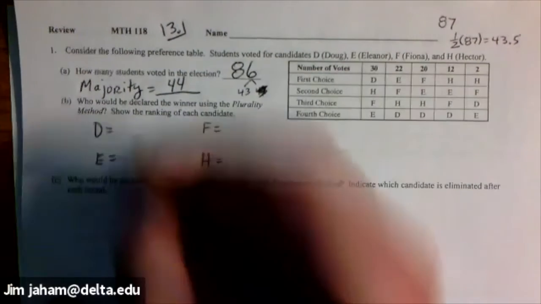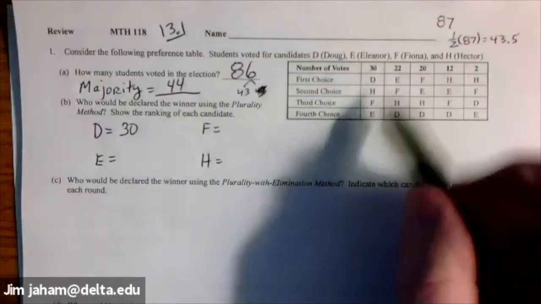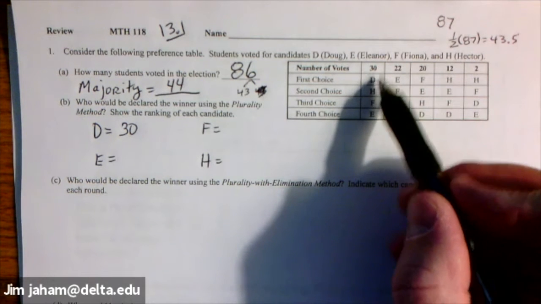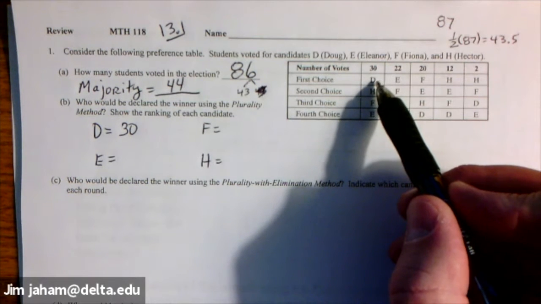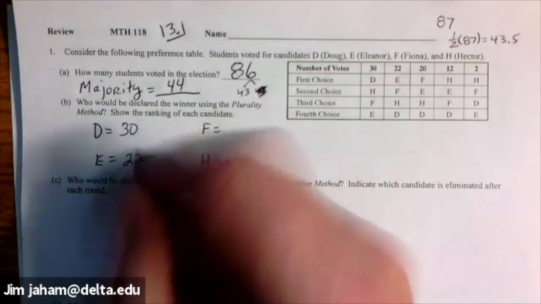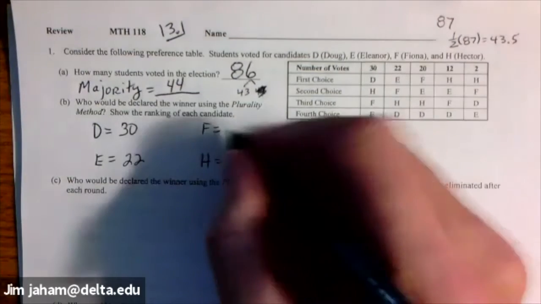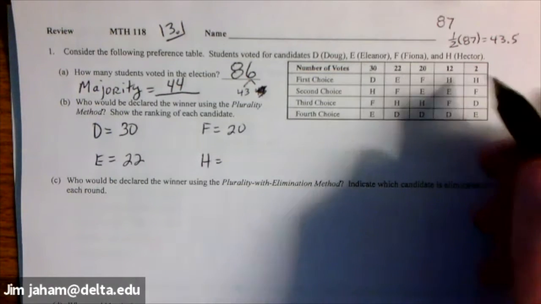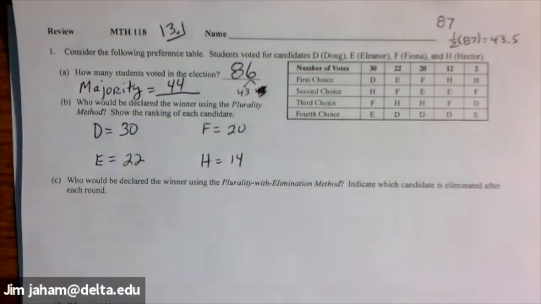D gets 30 first place votes, which means if these people who voted could only vote for one candidate, these 30 would vote for D. So D would get 30 votes. E would get 22. F would get 20. And then H gets both these 12 votes and these 2 votes, so 14 votes.